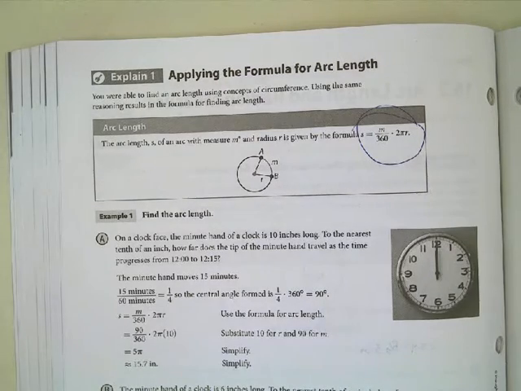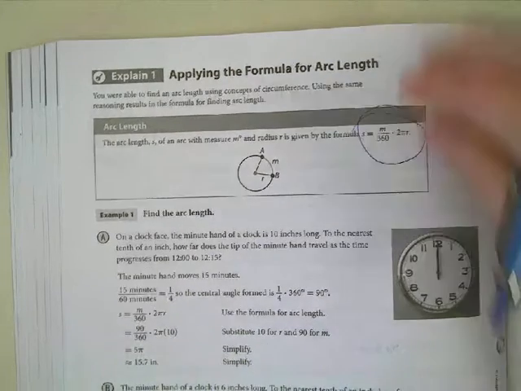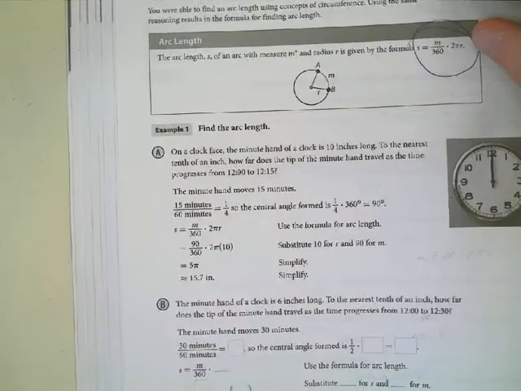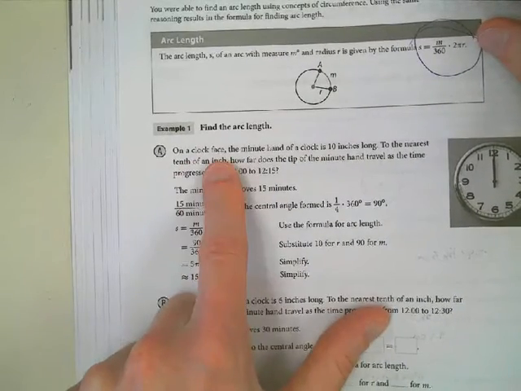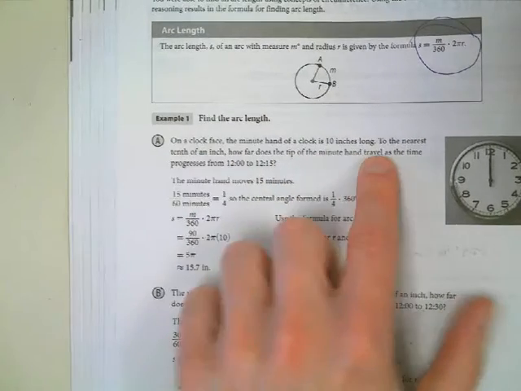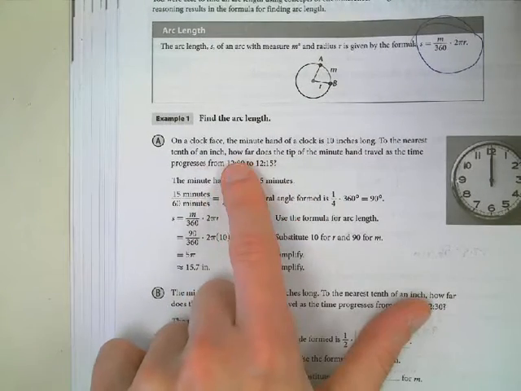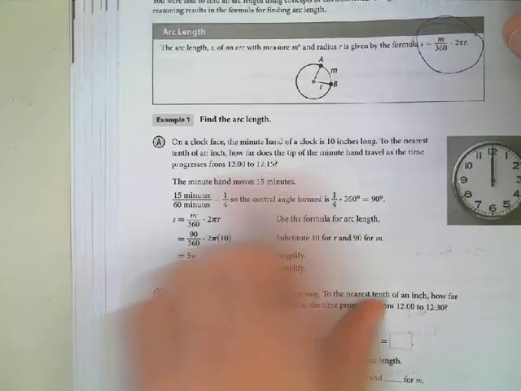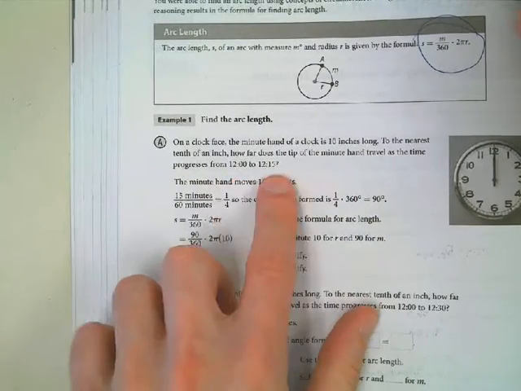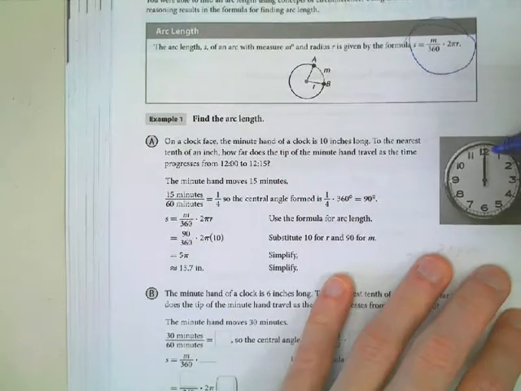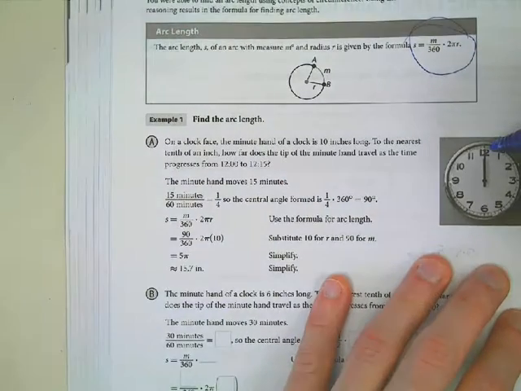Okay, so let's look at an actual example here. The example says, again, we're on page 864: on a clock face, the minute hand of a clock is 10 inches long. To the nearest tenth of an inch, how far does the tip of the minute hand travel as the time progresses from 12 to 12:15? Okay, so again, our minute hand starts at 12 o'clock and it's going to travel down to 12:15.